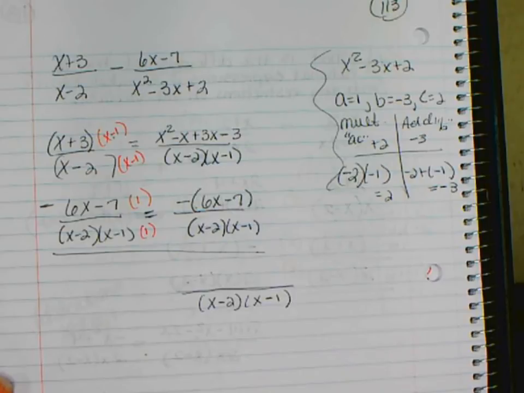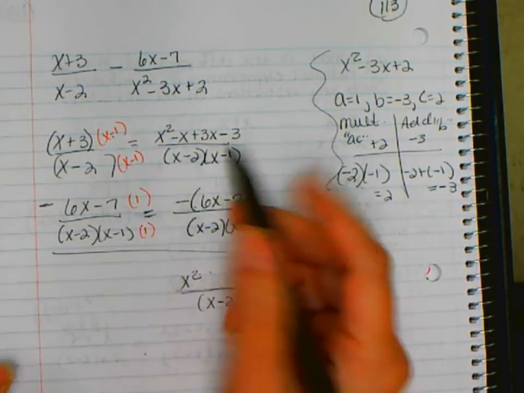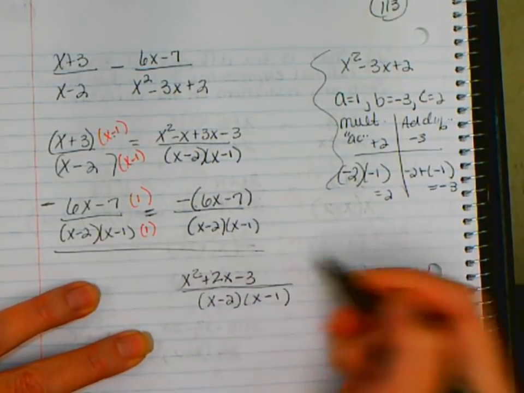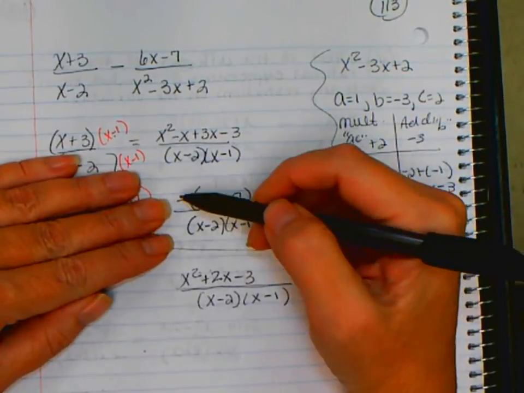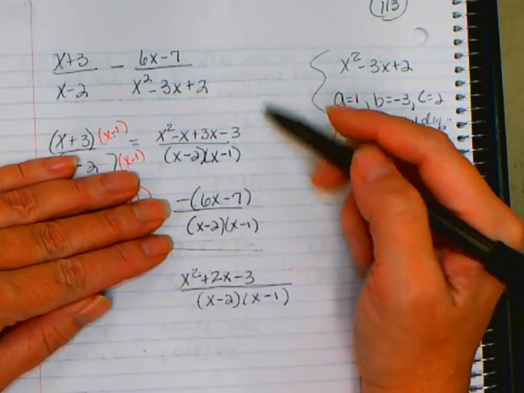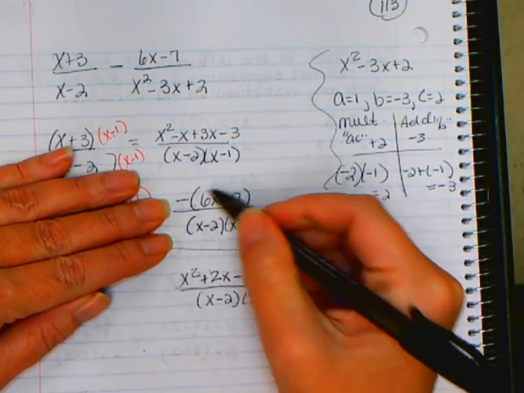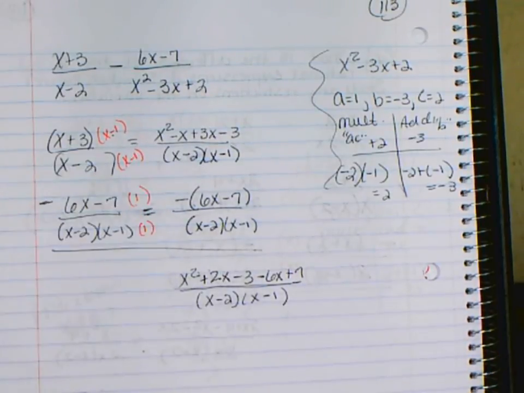My numerator, I'm going to simplify that a little bit as I go. X squared, negative x plus 3x is plus 2x minus 3. The denominator, I'm going to go ahead and distribute that negative when I bring it down. So a negative times 6x is negative 6x, and a negative times negative 7 is positive 7.